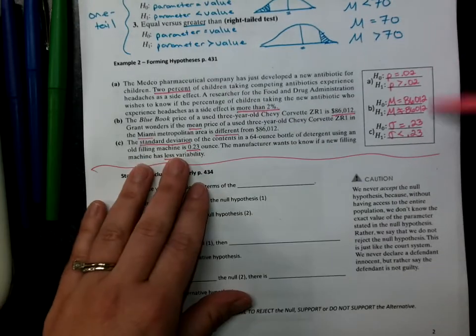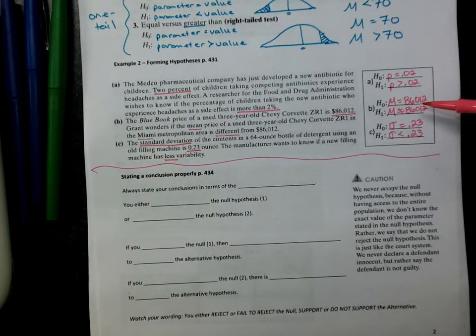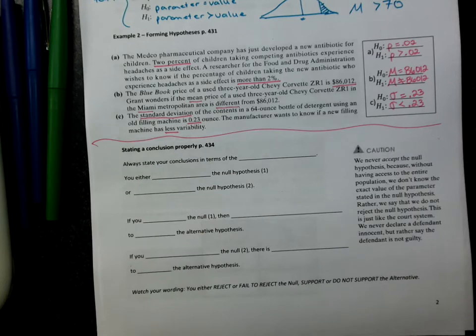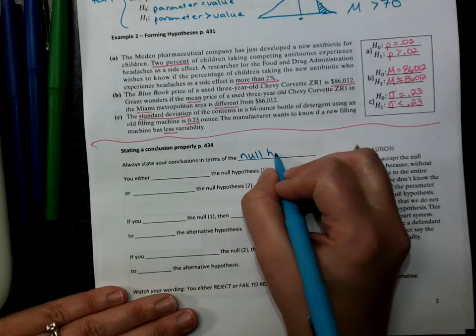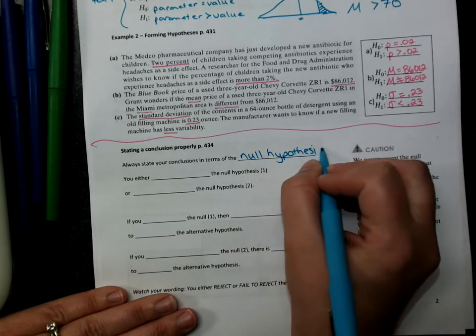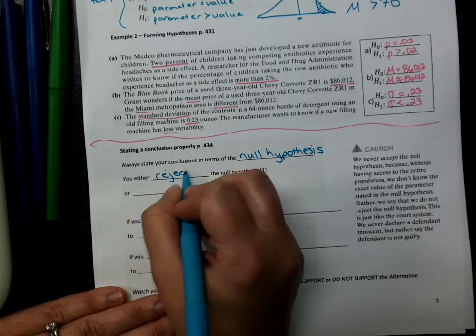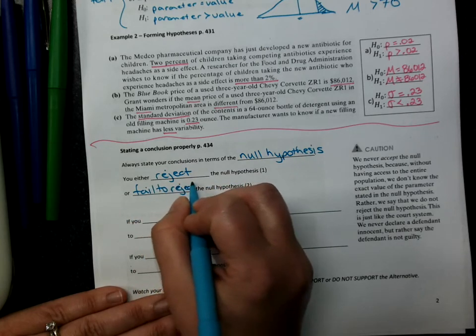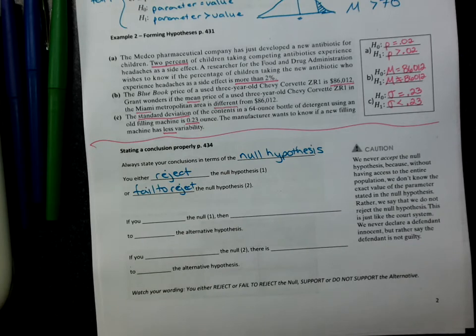You'll have to read the problem to know how to set up your statements. Later on, we're going to learn how to run the calculations. And once you run your calculations, you're going to have to state a conclusion. Now, this is where students get a little confused about how to state the conclusion. I'm going to explain it a few different ways as we go along. So, first thing to remember is that you always state your conclusion in terms of the null hypothesis. You either reject the null hypothesis or you fail to reject the null hypothesis. So those are your two options. You either reject or you fail to reject.